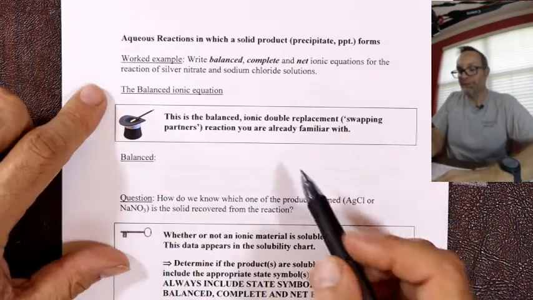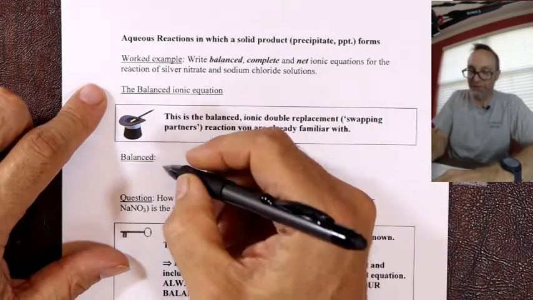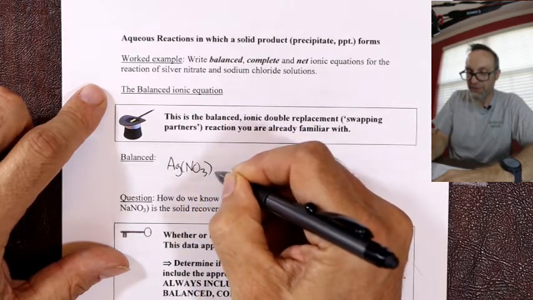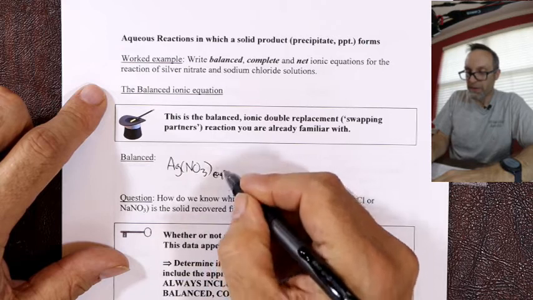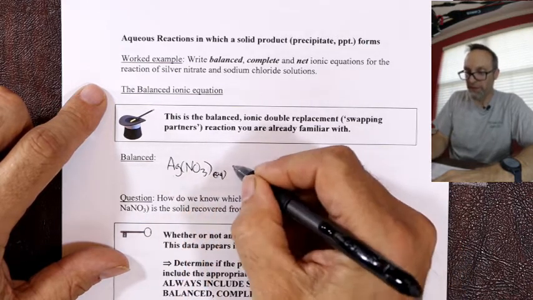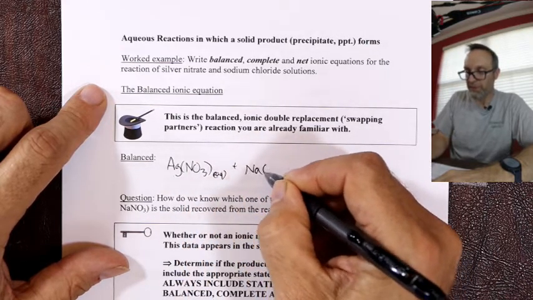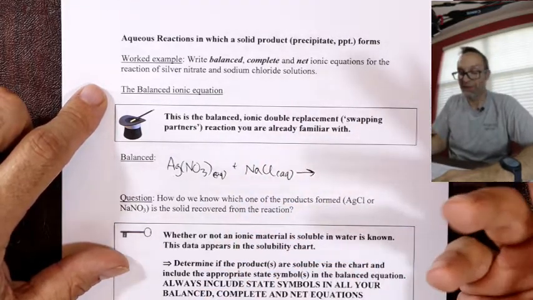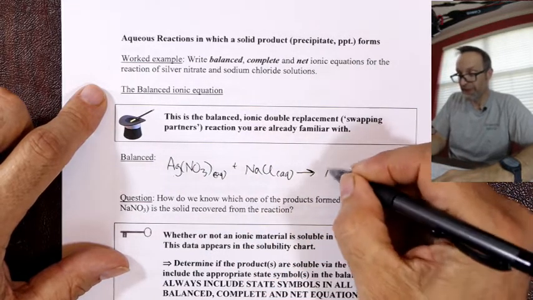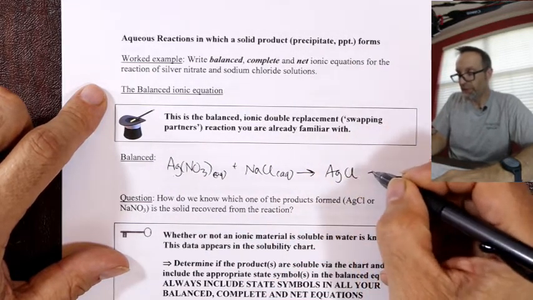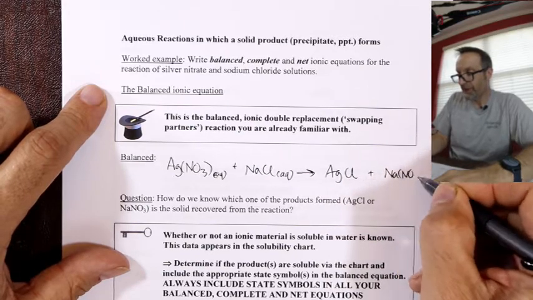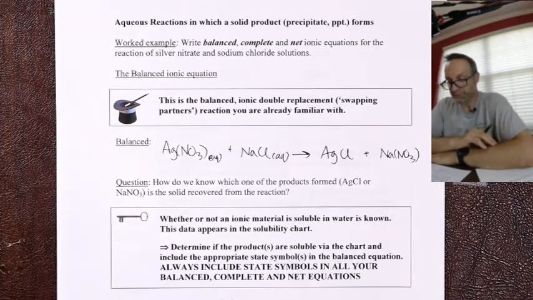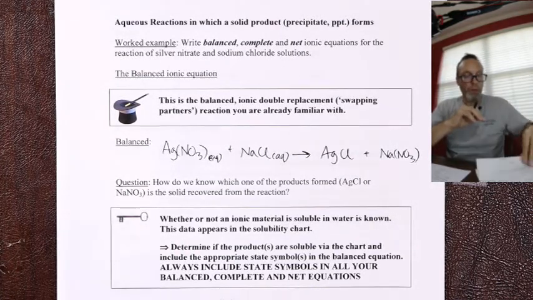So let's do this one. Silver nitrate and sodium chloride solutions. This one we already did. It's a nice easy one to start. There's sodium nitrate solution, +1 -1, correct formula, plus sodium chloride, +1 -1, correct formula. Swap partners. Now there's going to be no balancing numbers because they're all +1 -1. Okay, we're going to get AgCl plus NaNO3. Fair enough, right?